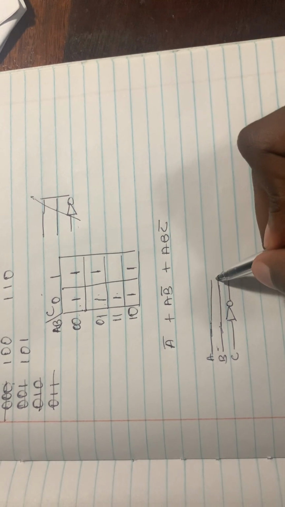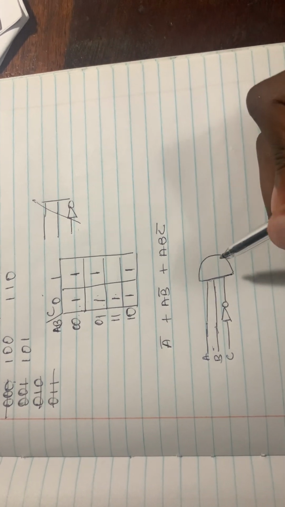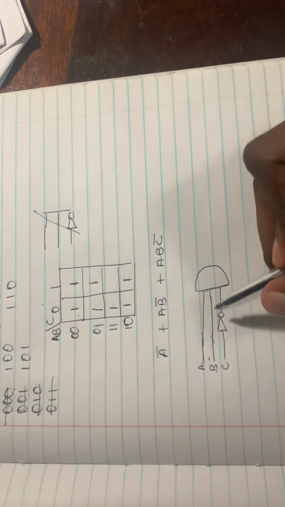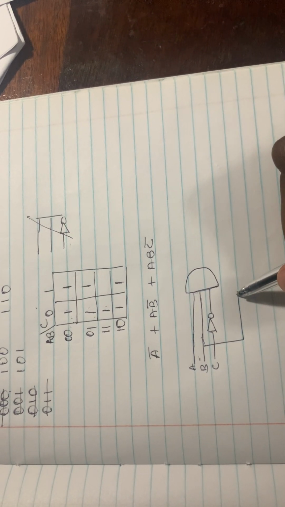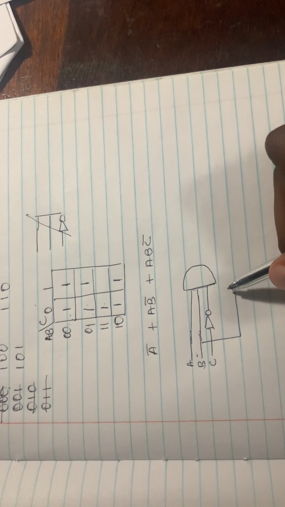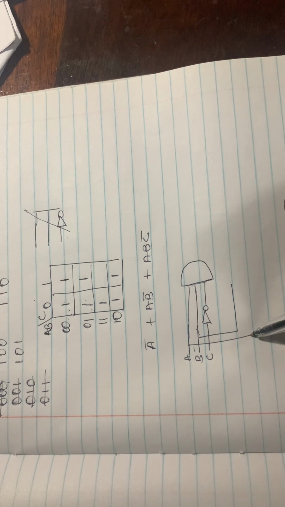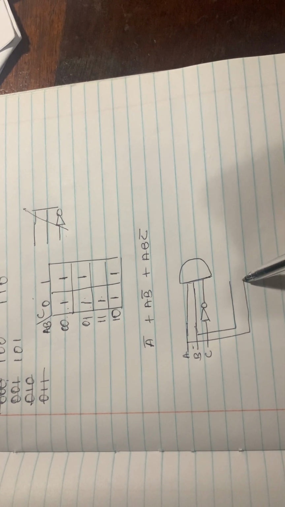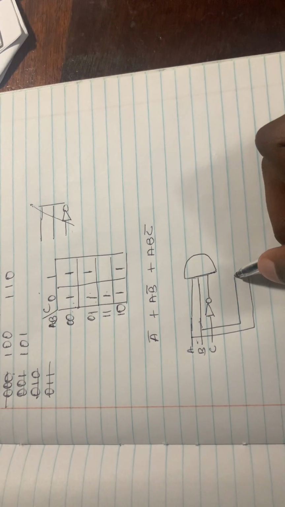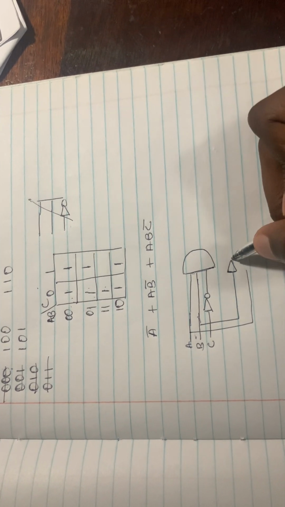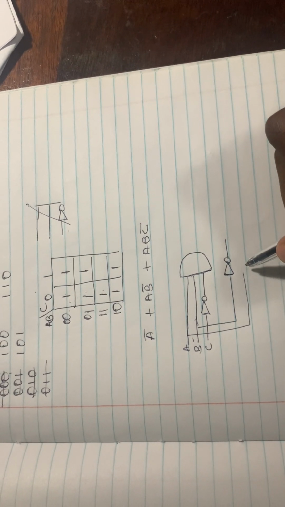So this one is an AND gate, but now there are 3 pins. Okay, it's an AND gate, and also we have a B bar. A B bar will be here, and A. All right, so an A here, but now it is a B bar, so it will have a NOT gate here.